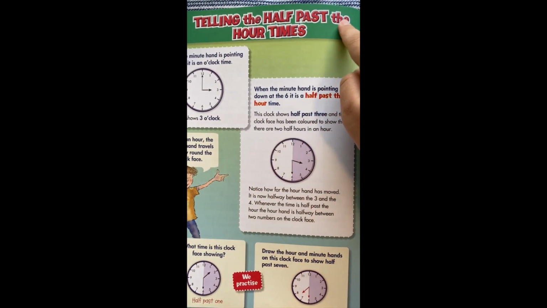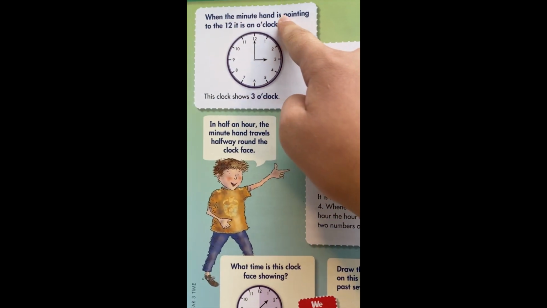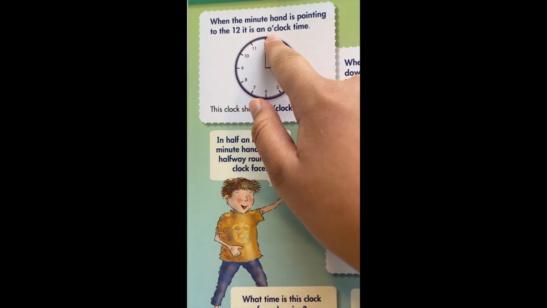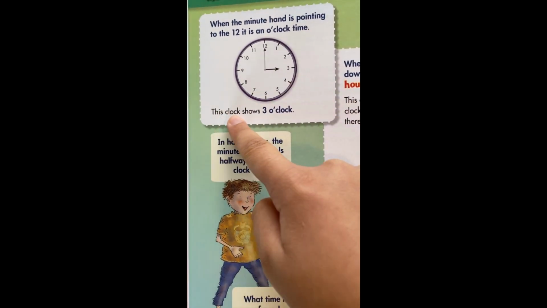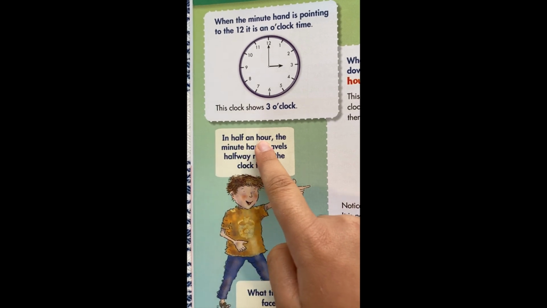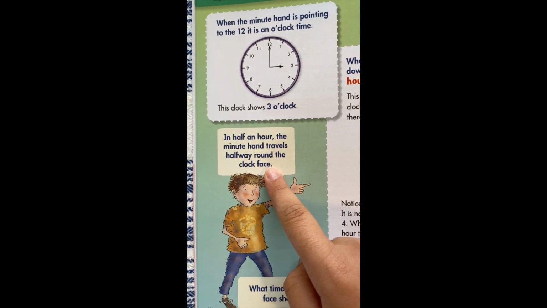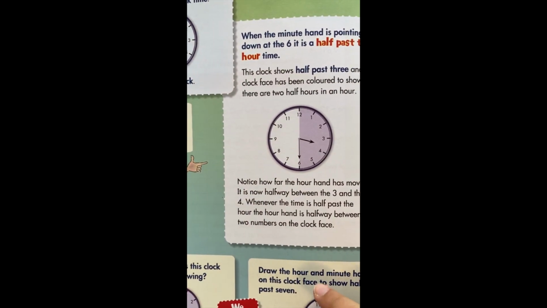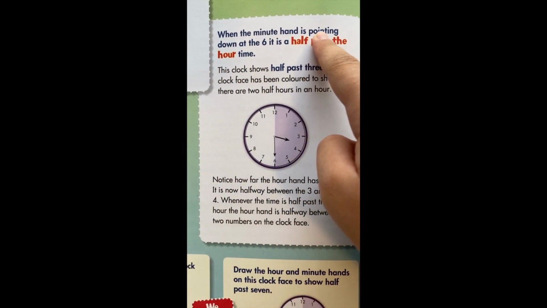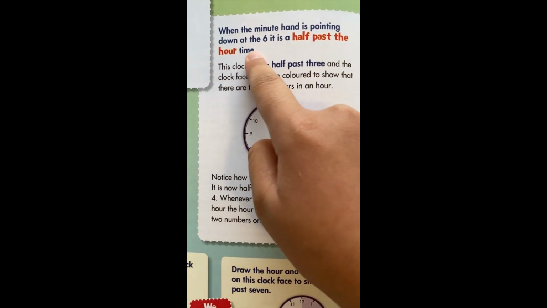Telling the half past the hour times. When the minute hand is pointing to the 12, it is an o'clock time. This clock shows 3 o'clock. In half an hour, the minute hand travels halfway around the clock face. When the minute hand is pointing down at the 6, it is a half past the hour time.